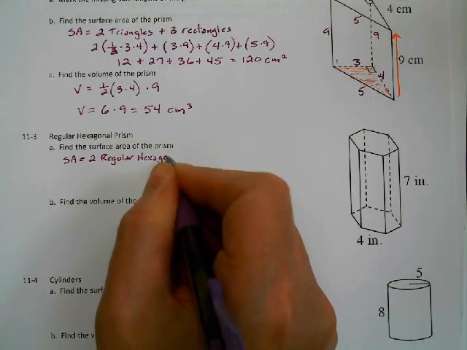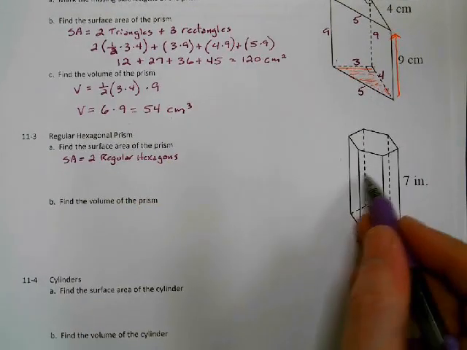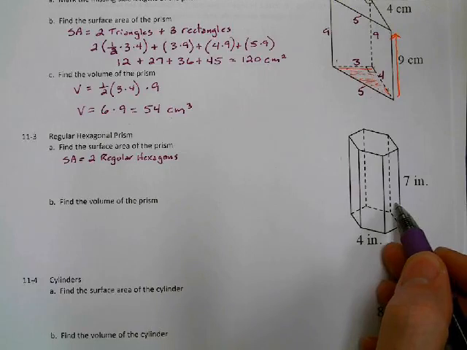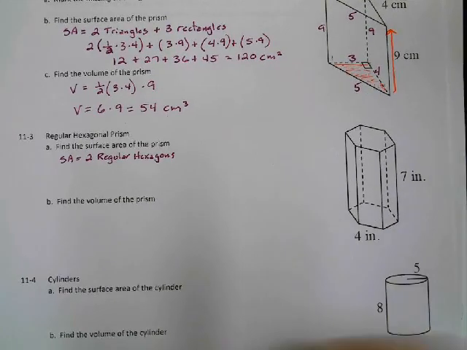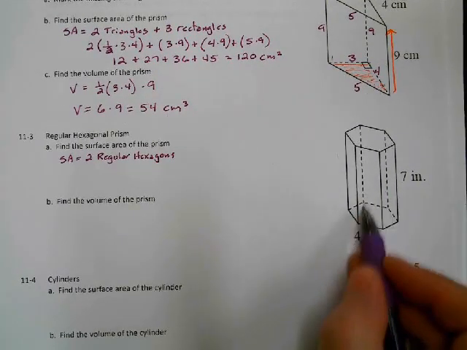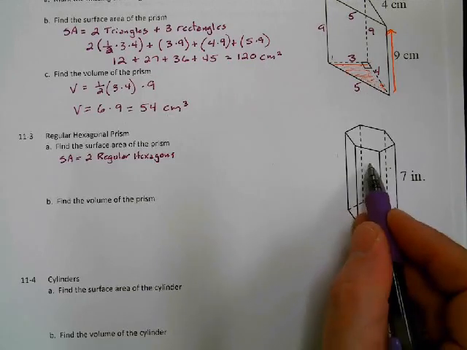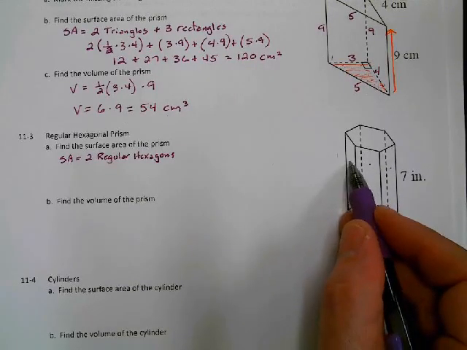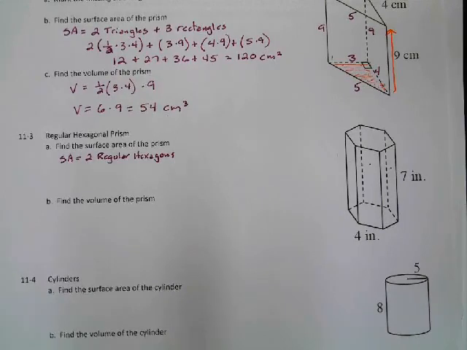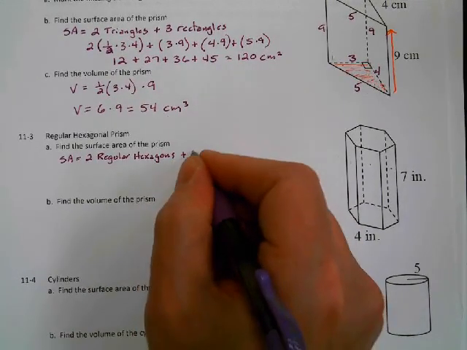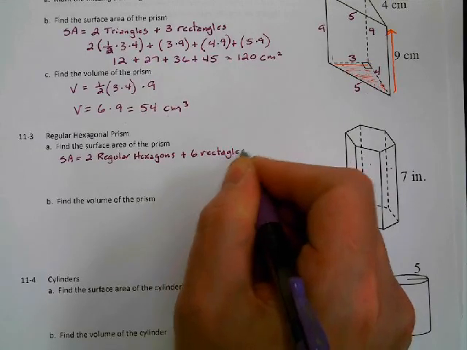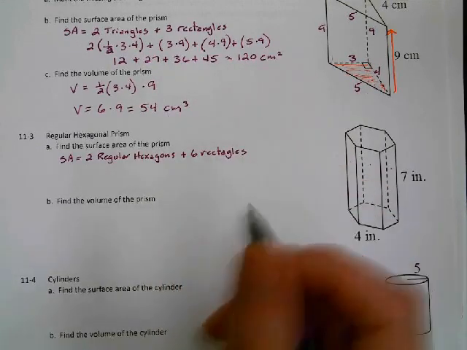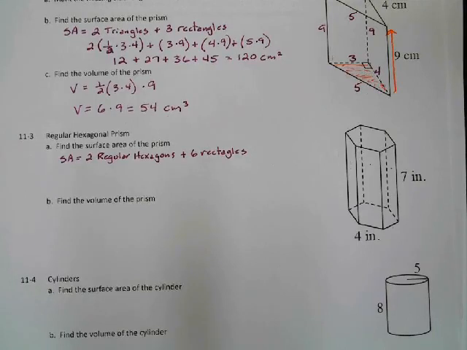And then all around the sides, I've got 6 rectangles. And it looks like they're all 4 by 7. Since this is regular, all these lengths are exactly the same. So I've got one here, one over the side here, one in the back there, one over on this side over there, and then one on this side there. So I've got 6 of those. So plus 6 rectangles. Remember, if it was a cardboard box, this would be the cardboard portion of the box. All right, so we just need to find the area of the regular hexagon.